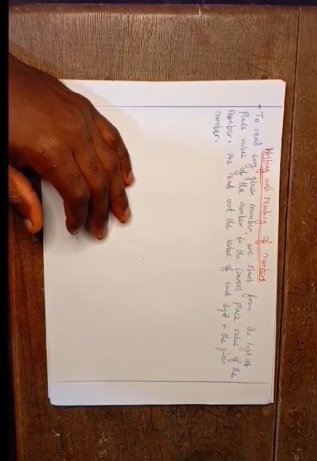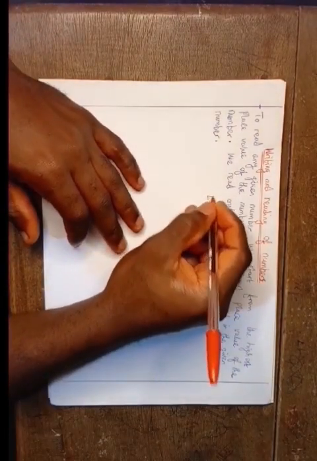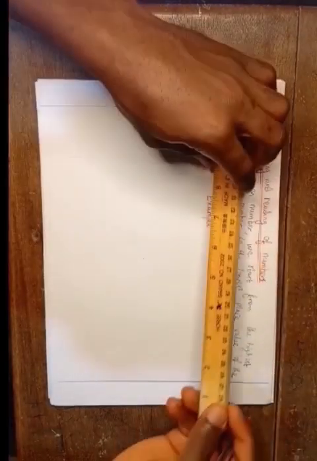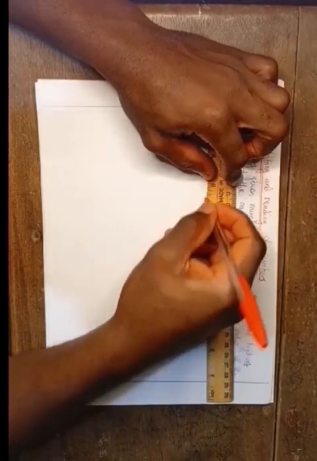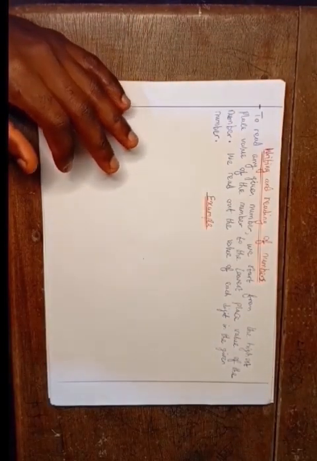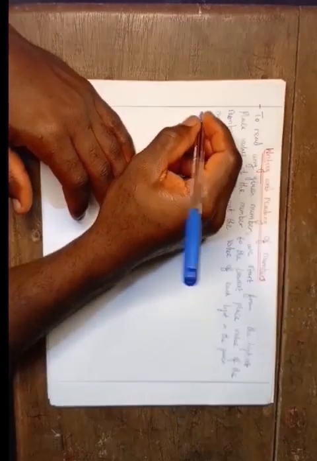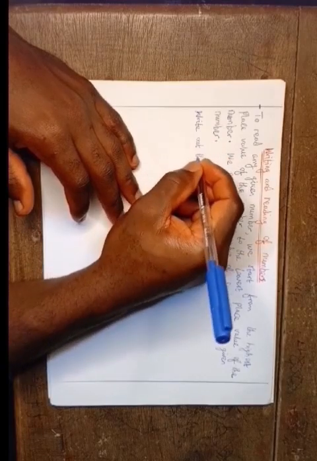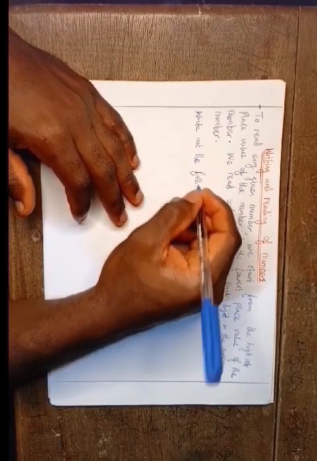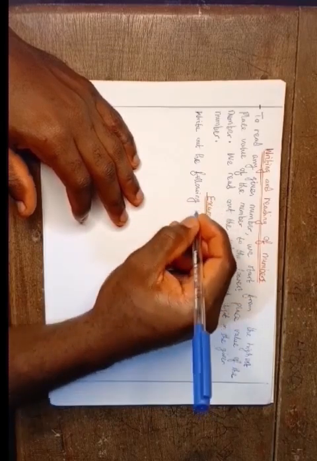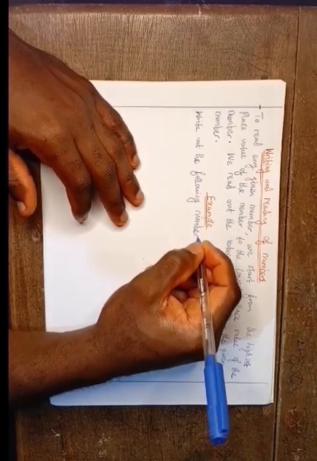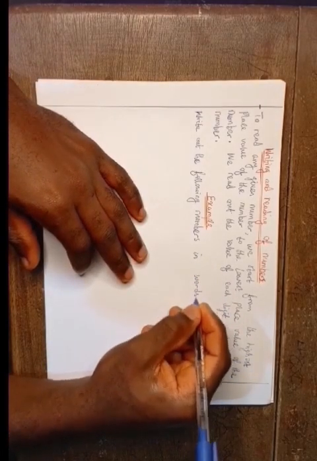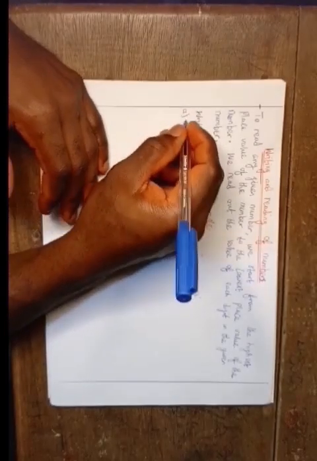Now let's take an example. Write out the following numbers in words. These are the numbers.